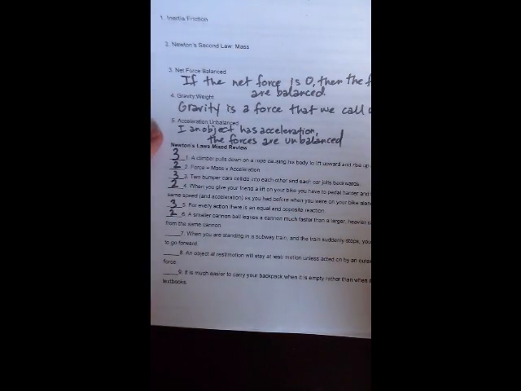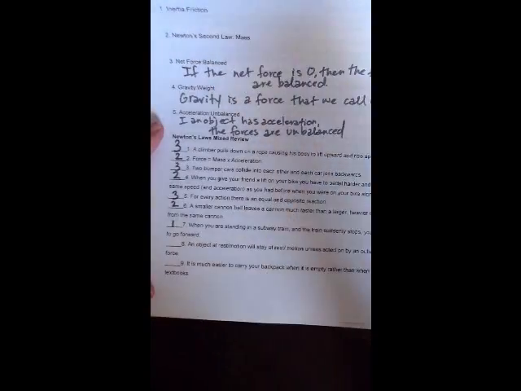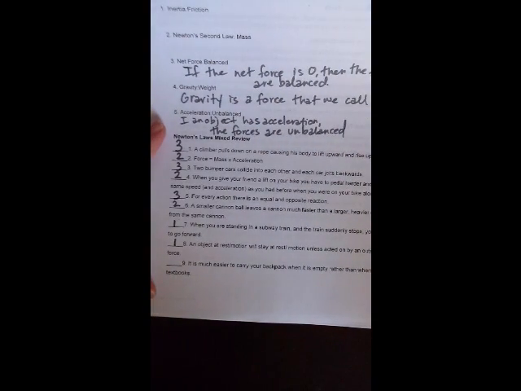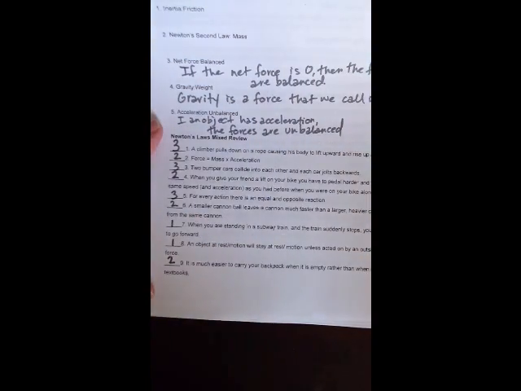When you are standing alone in a subway train and the train suddenly stops, your body continues to go forward. That's Newton's first law, inertia. An object at rest will stay at rest. An object in motion will stay in motion unless acted upon by an outside, unbalanced force. Newton's first law. It is much easier to carry your backpack when it's empty than when it's full. That's talking about the force required to carry it. So that is Newton's second law. Okay?